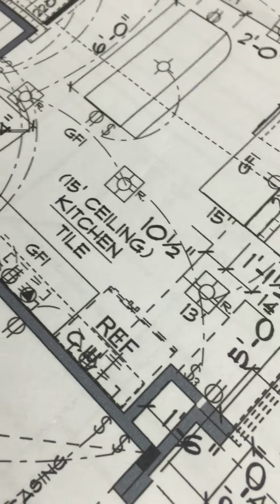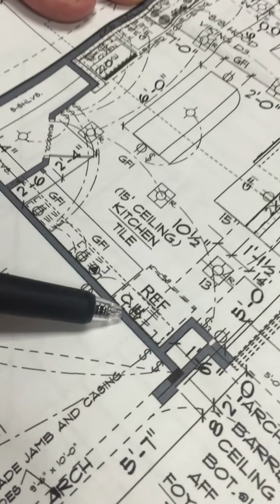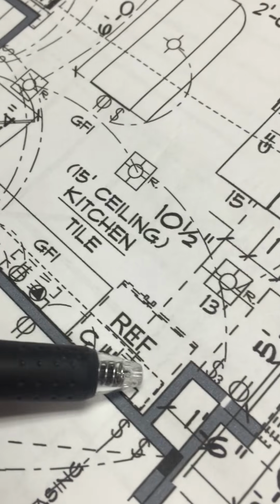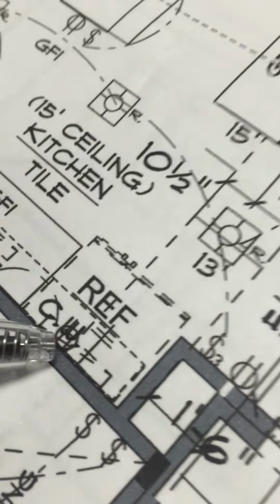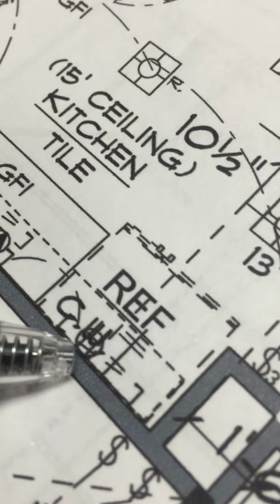Here's a spot that says REF, which is obviously a refrigerator. And you can see some other fun symbols, which are there's a line that comes out with a cross on it, and that is for water. Okay, so that's for your ice maker box.